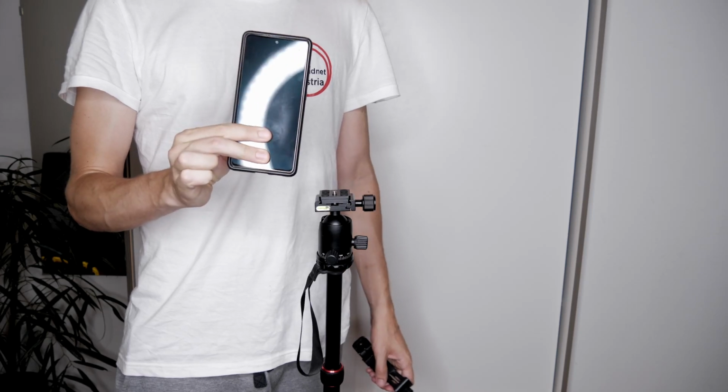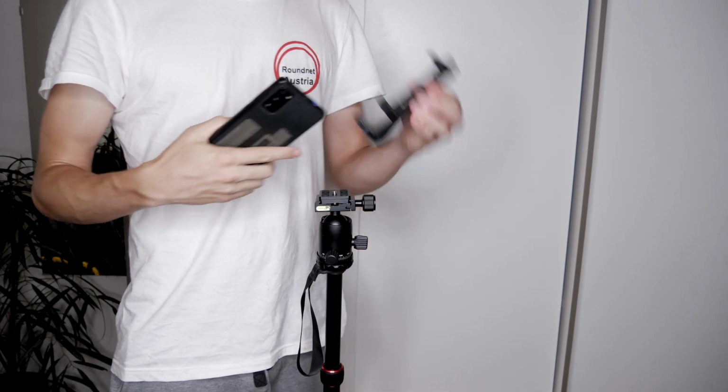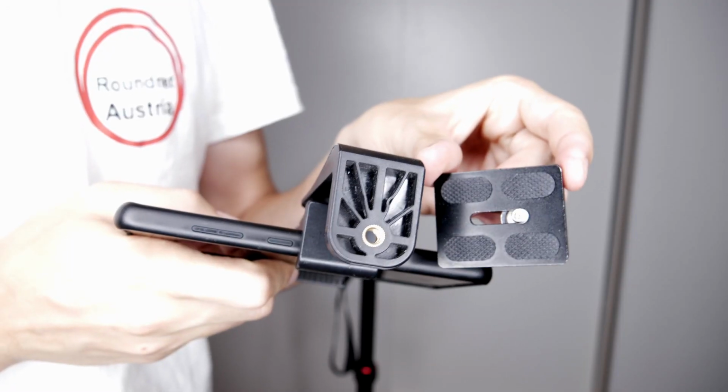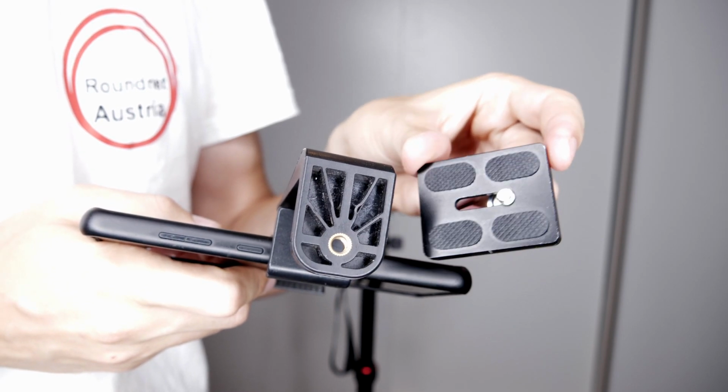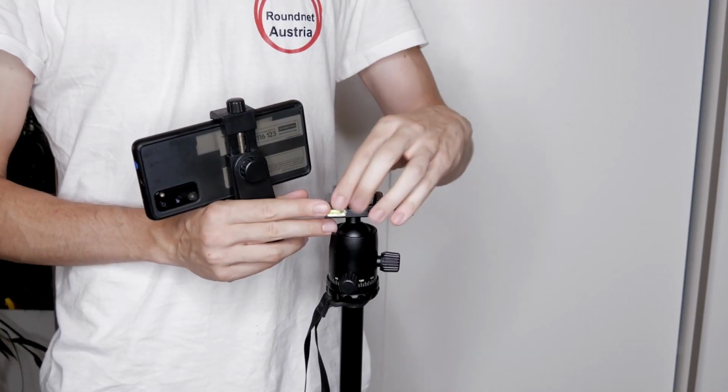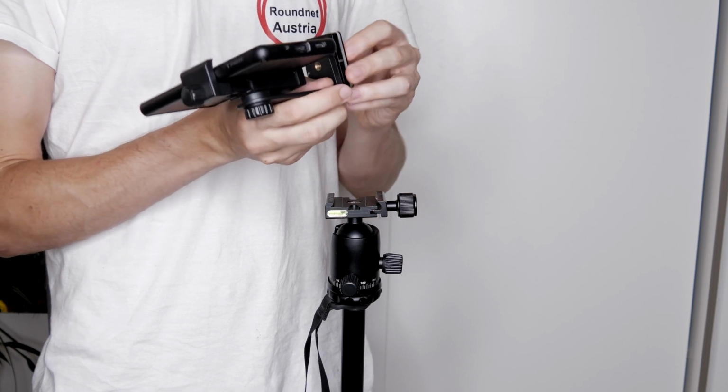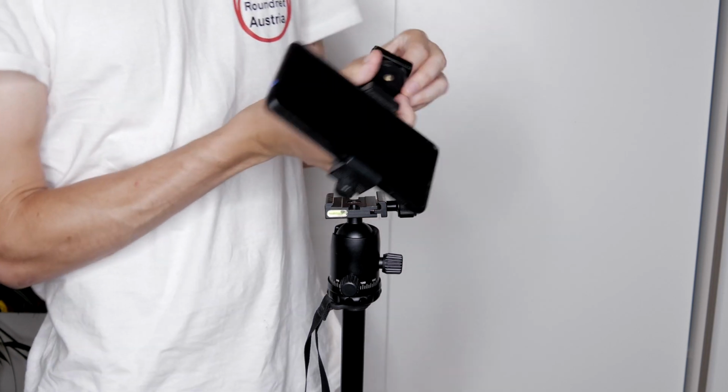For recording your games, you will need a tripod and a phone holder. Every phone holder fits on every tripod, since they all have a 1/4" standard screw for cameras. So you can use whatever tripod you have.